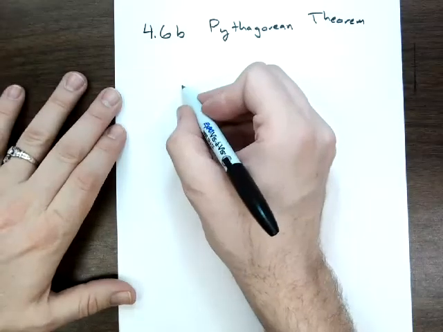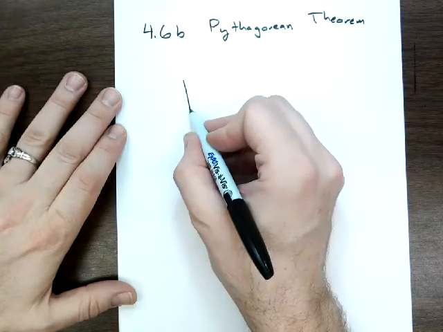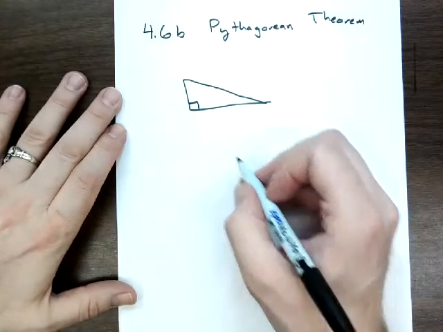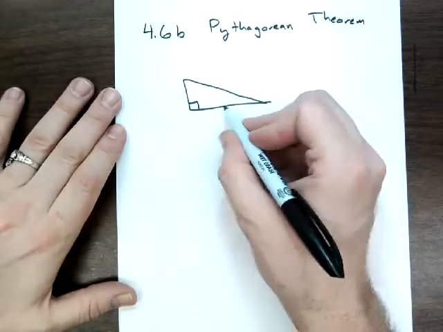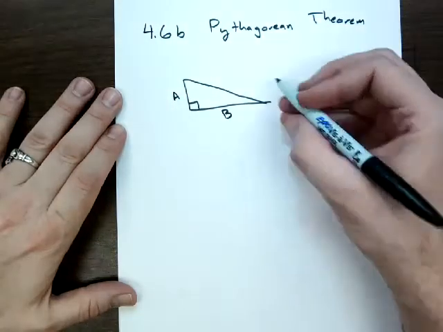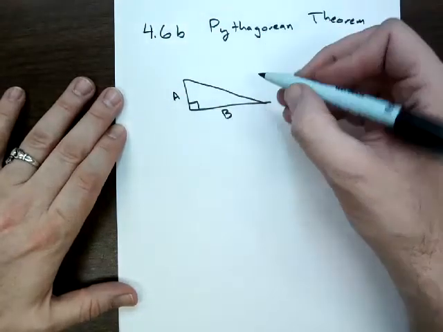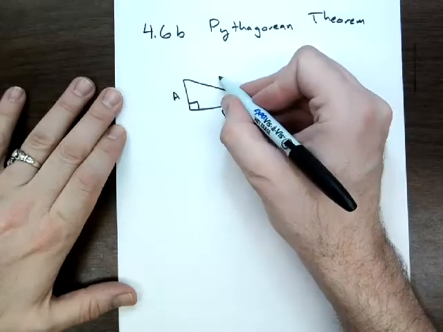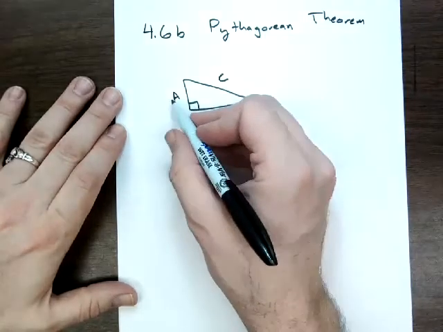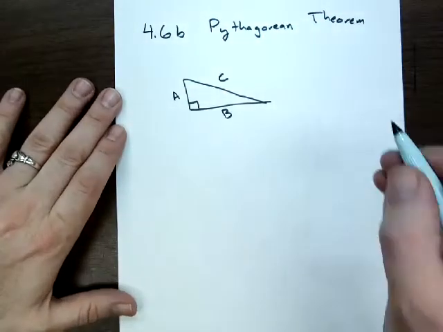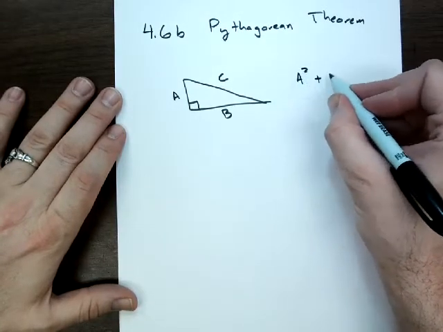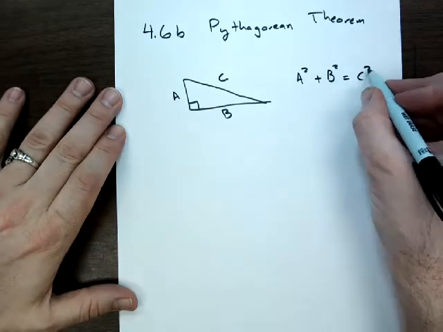And what he noticed is that there was a pattern, especially with right triangles. Now, if we say we've got a right triangle with legs A and B, and this long side here, opposite that right angle, is called our hypotenuse. What he noticed is that the sum of the squares of these legs is equal to the square of the hypotenuse. And most famously, you'd probably think of this as a squared plus b squared is equal to c squared.